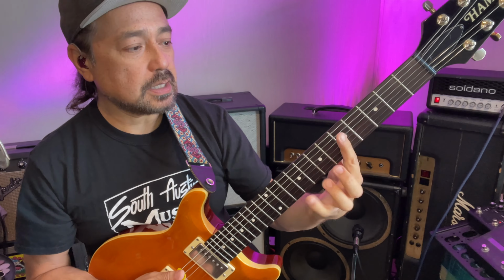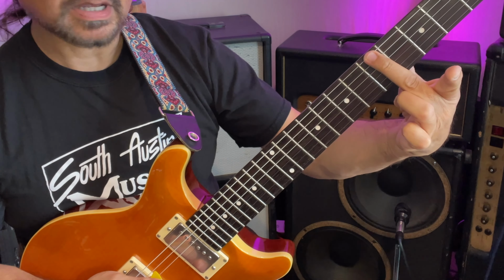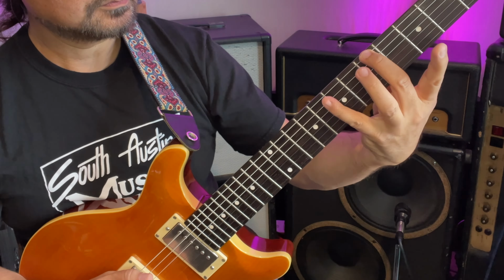Another way to think about it is I can start it with my 1st finger, start it with my 2nd finger, or start it with my pinky. One way to play it on 1 string, but in 2 positions. And 2 ways to play it on 2 strings.